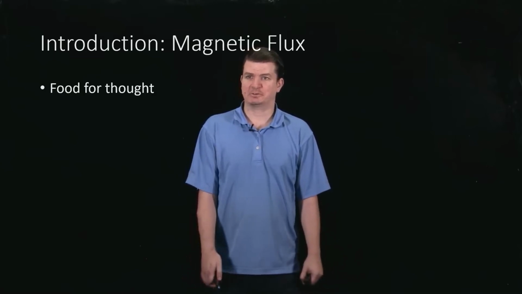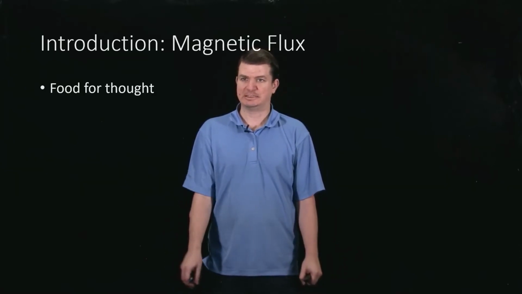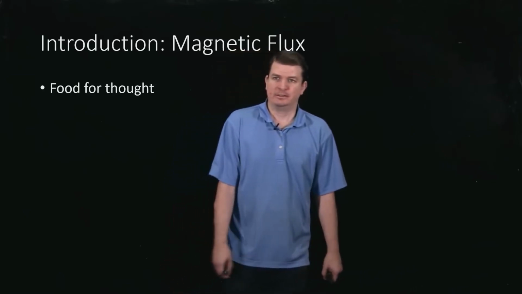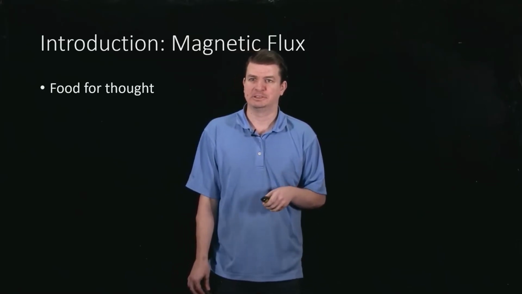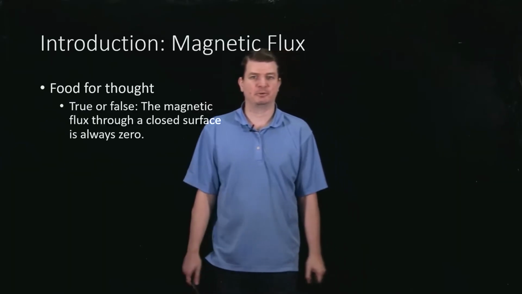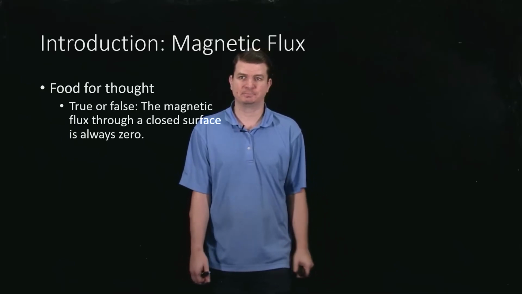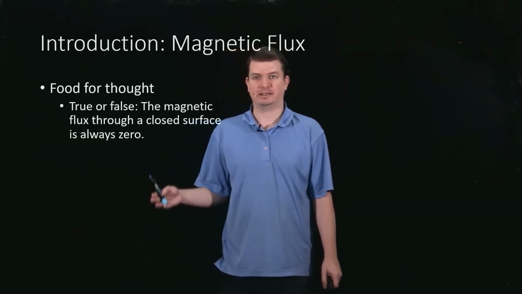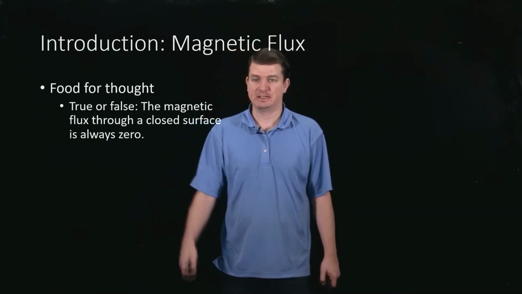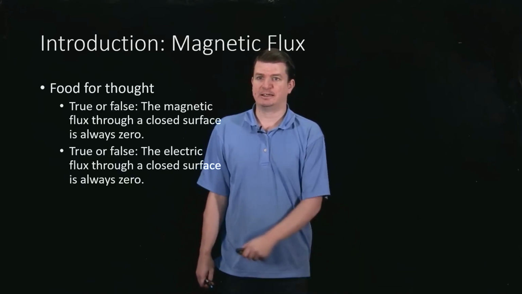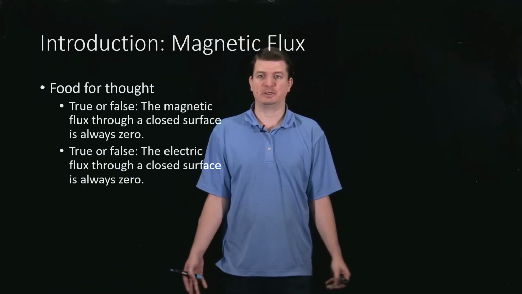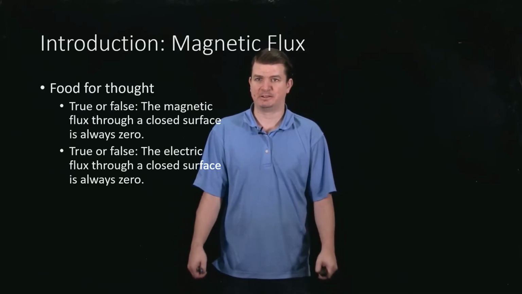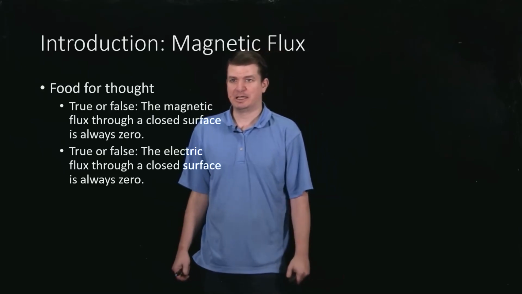Here's some food for thought to make sure you're really understanding this, and some key concepts about electricity and magnetism. Bearing in mind that there is that cosine of the angle between the magnetic field and the outward directed normal, true or false: the magnetic flux through a closed surface is always zero. And you can extend the magnetic flux to talk about the electric field lines passing through a surface, so you can define an electric flux. Is that electric flux through a closed surface always zero? Think about those. I'll tell you right now, one of them is true and the other one is false.